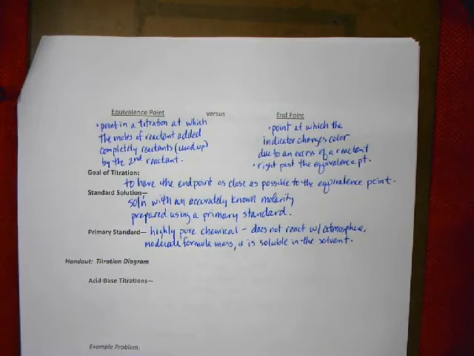So these definitions are going to be used in our next video on titration diagrams to explain this process a little bit more.